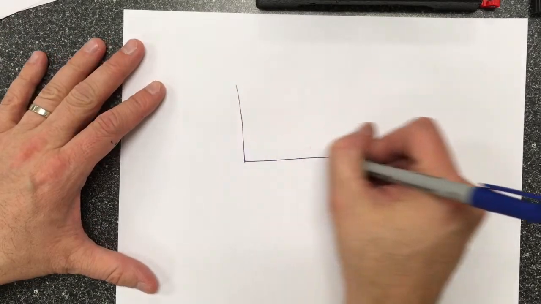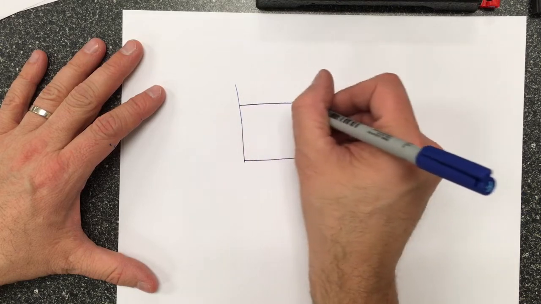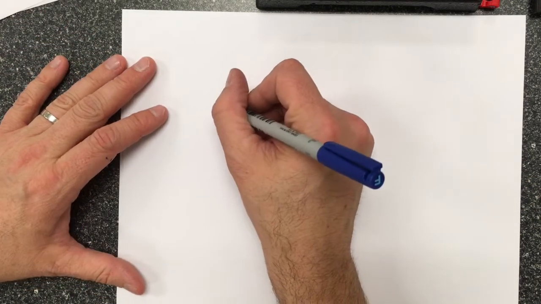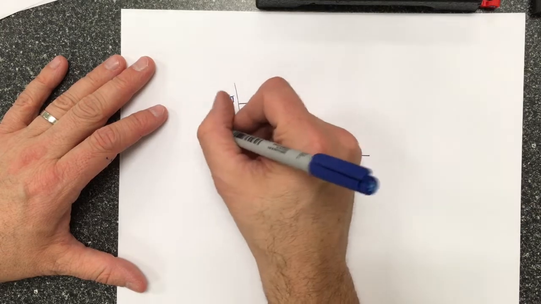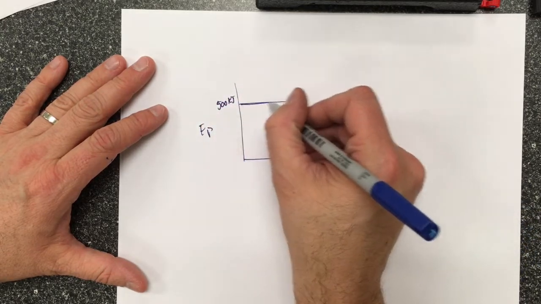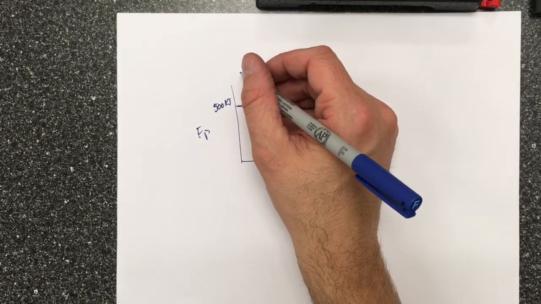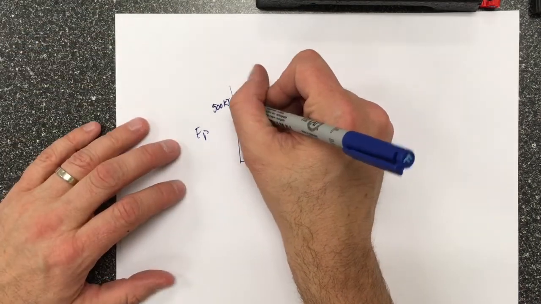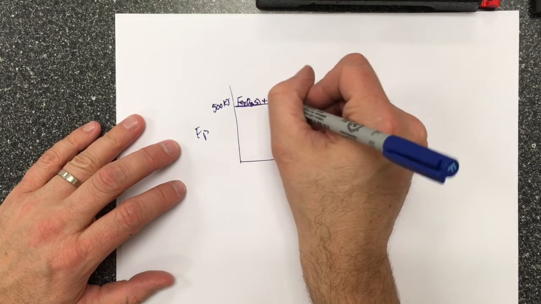If I was to select my starting energy amount, and I don't know what that might be, let's say it's 500 kilojoules, just for argument's sake. The reactants have this energy, and it's going to be for iron(III) oxide solid plus 2 aluminum.